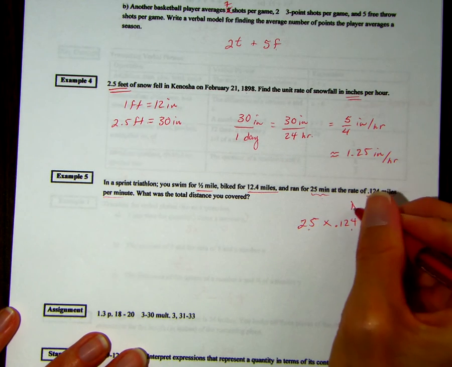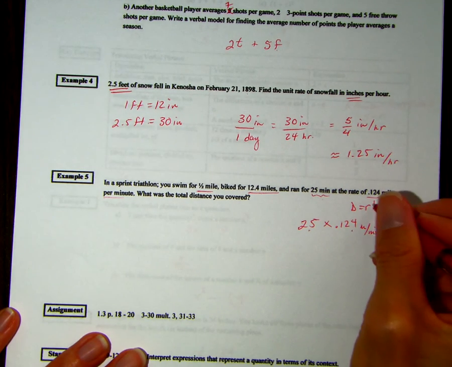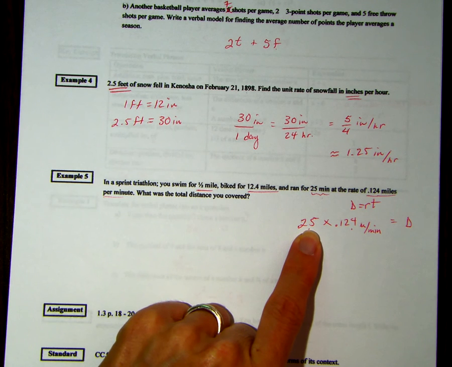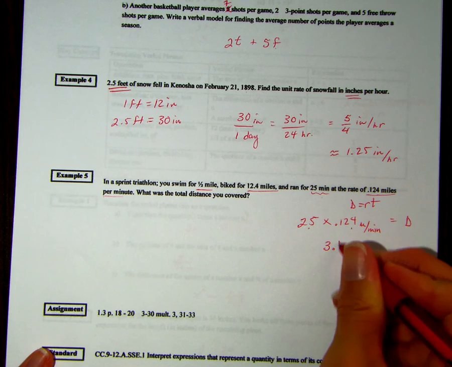I don't know if you recall that. So if you multiply 25, let's clear this, 25, I'm using a calculator, times 0.124, you get 3.1. So that's a total distance of 3.1 miles.